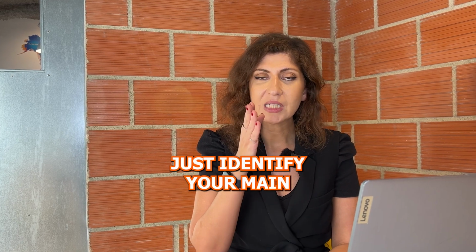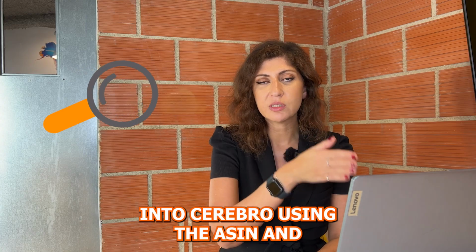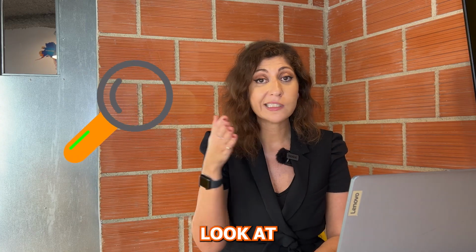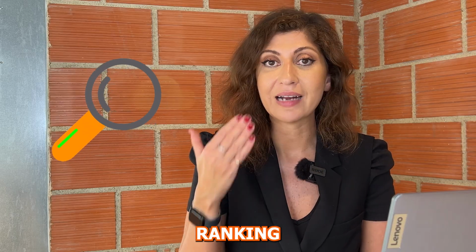Very basically, if you find this very confusing and difficult, all you need to do is to just identify your main competitors right now, add them into Cerebro using the ASIN, and just look at the keywords where they are ranking organically for and they are ranking on the first page using ads. Those are the main keywords. Of course, make sure that the keywords have high search volume. Those are the main keywords that you need to also be ranking for and focusing on.